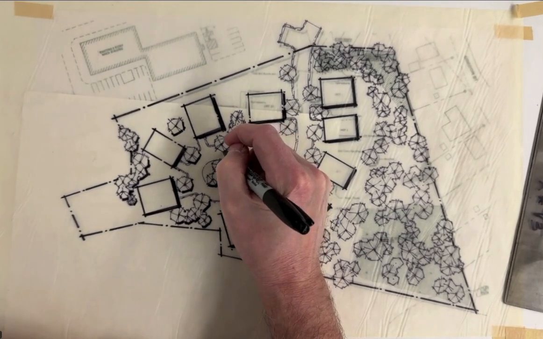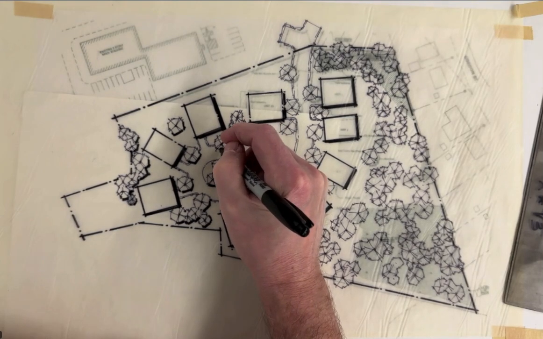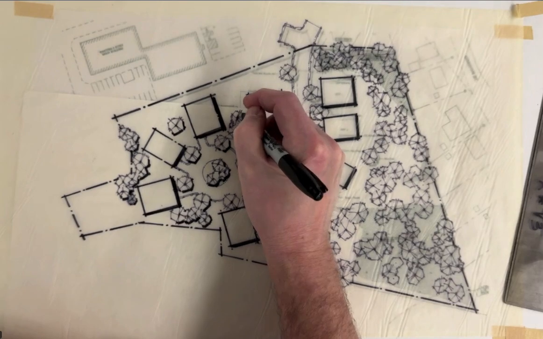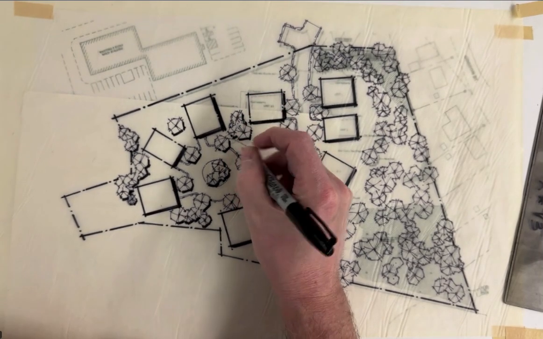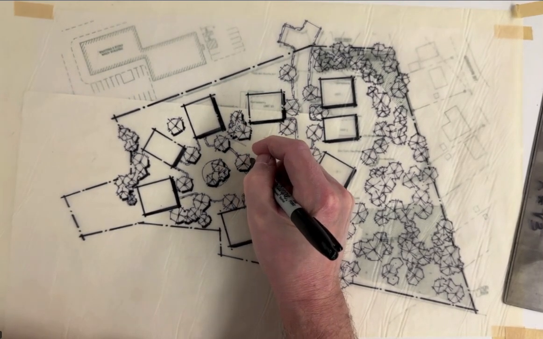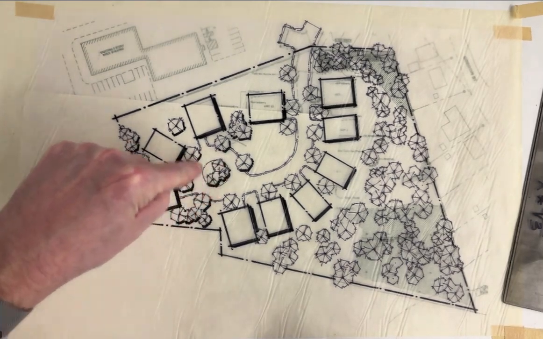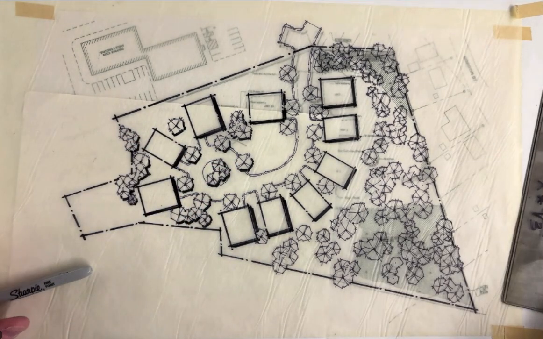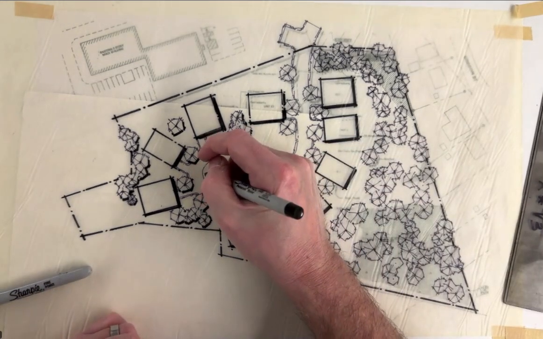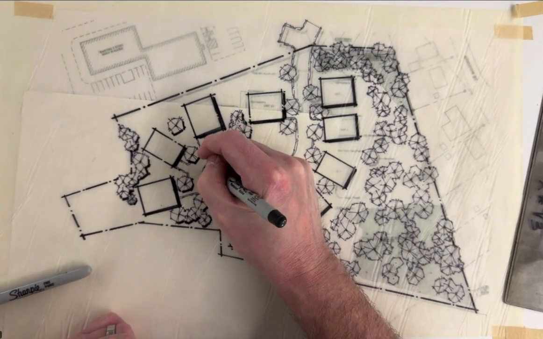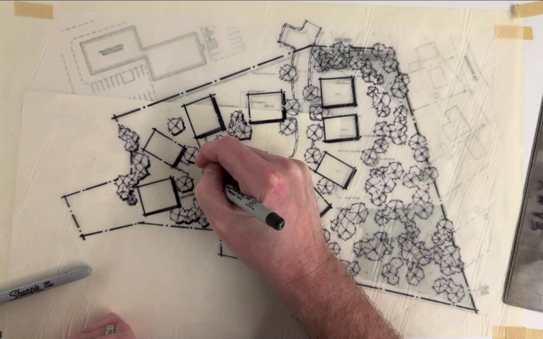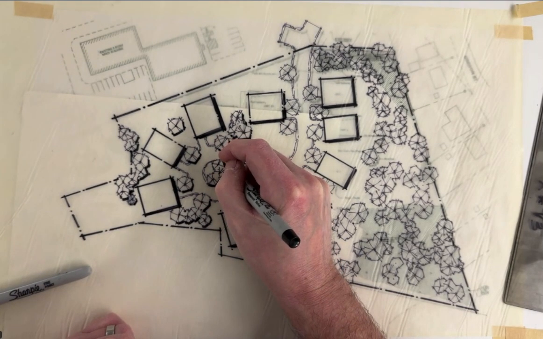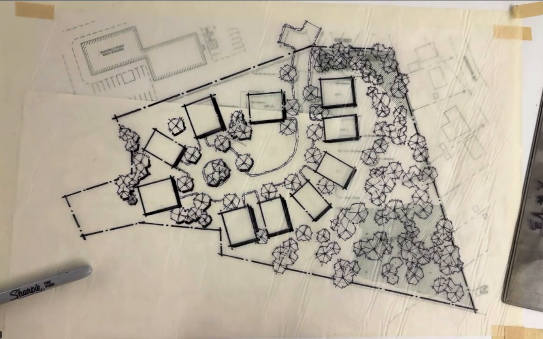Oh, I see a line I forgot to put in. What I forgot to do, if you'll notice this centerpiece, I didn't put the W stroke in there, and I'm about to do that now. This is just a line going around the edge of that, like I have on the outside edge.